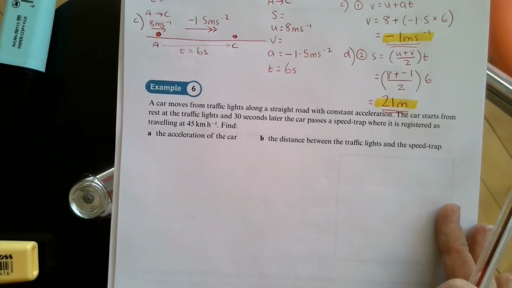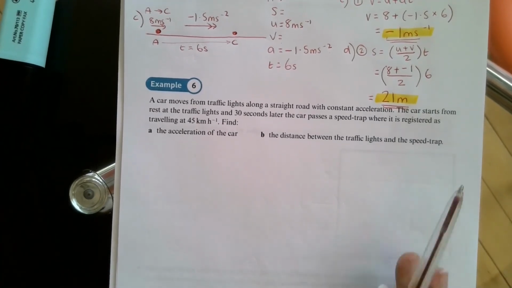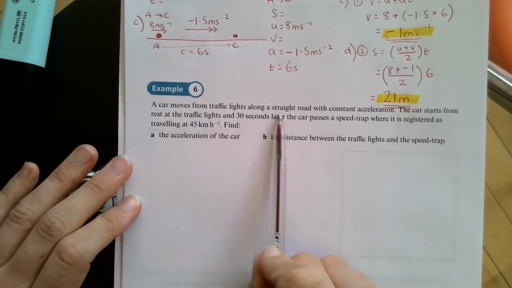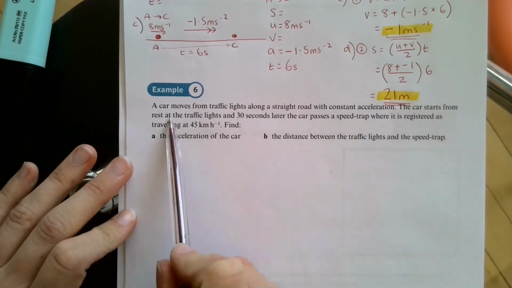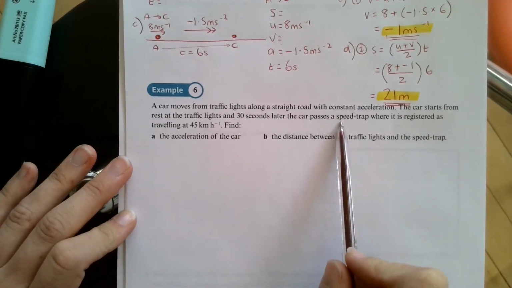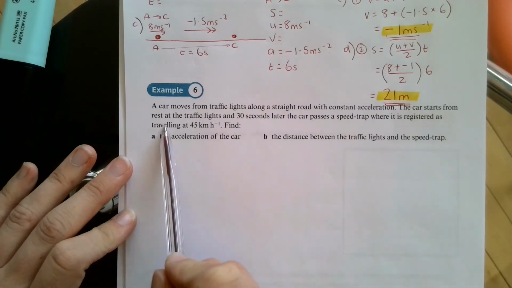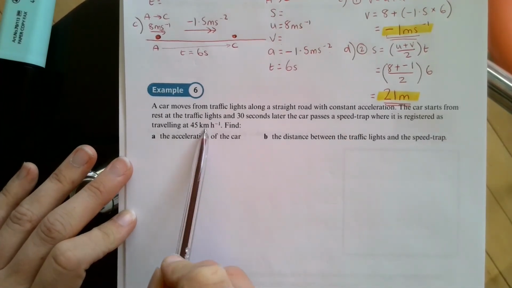Right, let's have a look then finally at example number 6. I'll just pull that down here. So we've got a car moves from traffic lights along a straight road with constant acceleration. It starts from rest at the traffic lights, and 30 seconds later it passes a speed trap where it is registered at travelling at 45 kilometers per hour.